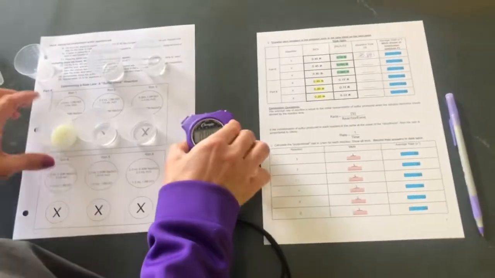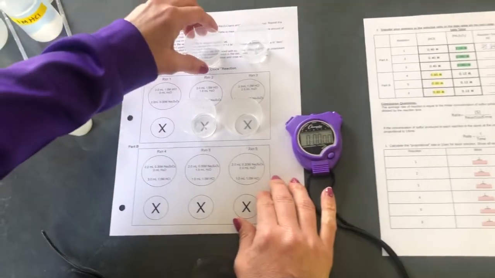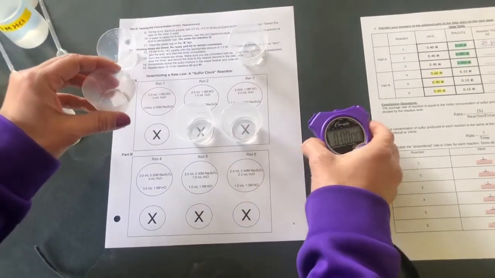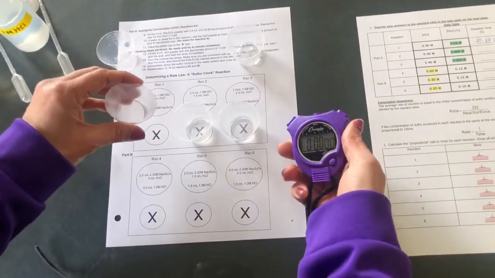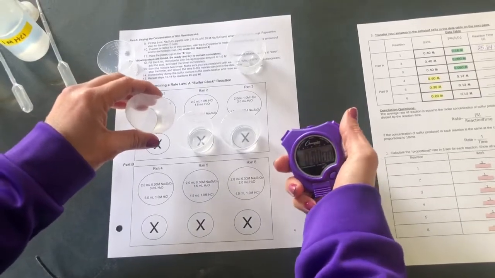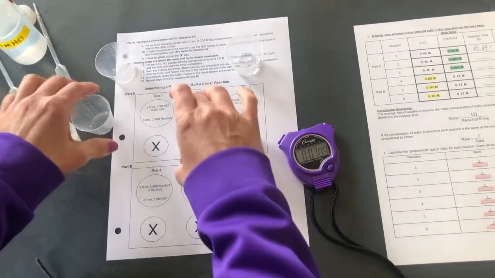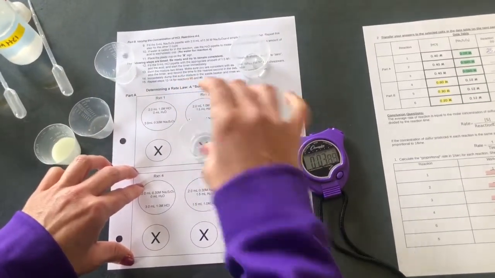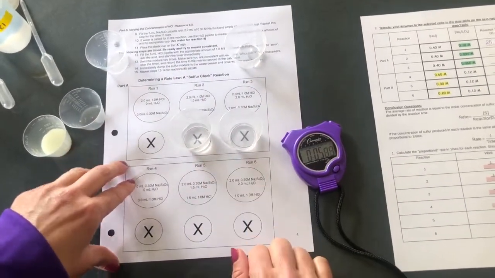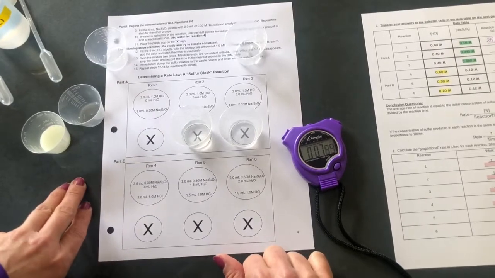All right, now we're going to look at reaction 2 of part A. I'm going to do the same thing. This time I'm adding 1.5 milliliters of the sodium thiosulfate. Give it a little swirl. We got to keep that consistent throughout the experiment.